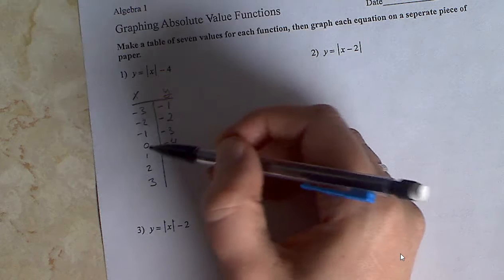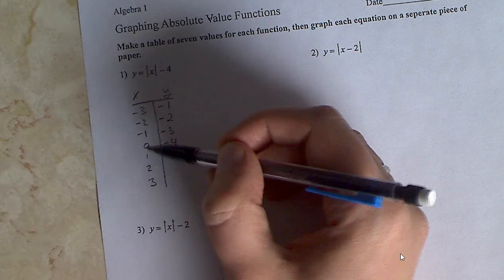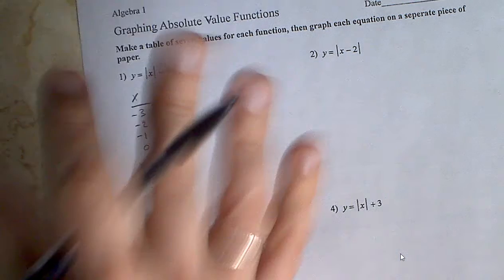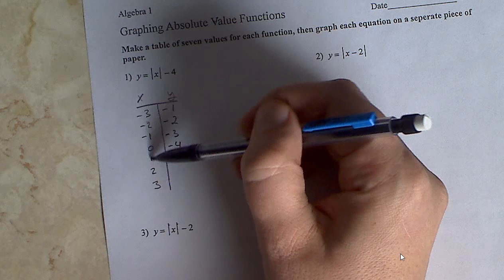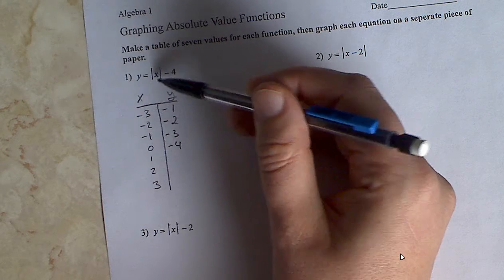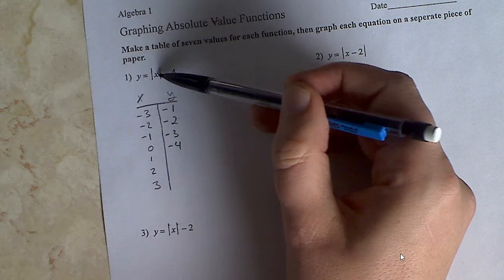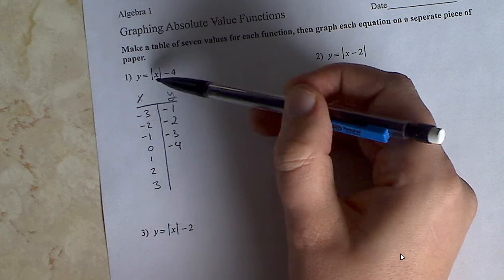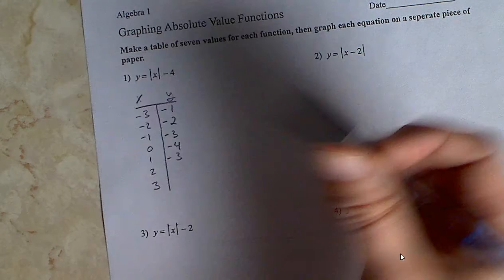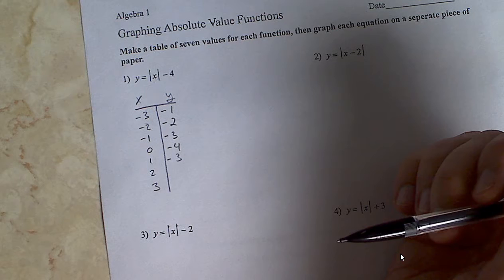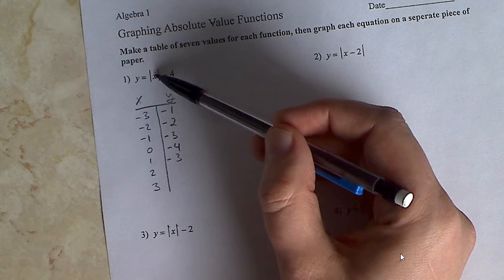No, it's positive 1. So absolute values don't change signs. Or they do change signs, but they make everything positive. So if it's already positive, it stays positive, and if it was negative, it becomes positive. So the absolute value of 1 is 1. And then what's 1 minus 4? Negative 3. But we don't make the y into positive, like after y. No, it only changes what was inside here.